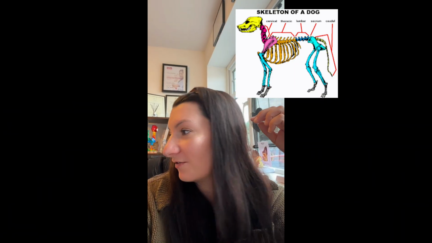So C1 is known as the atlas, and that's in control of that flexion and extension pathway. So that's our yes movement there. And then C2 is our axis, and that's more in control of that rotation, that no movement there.